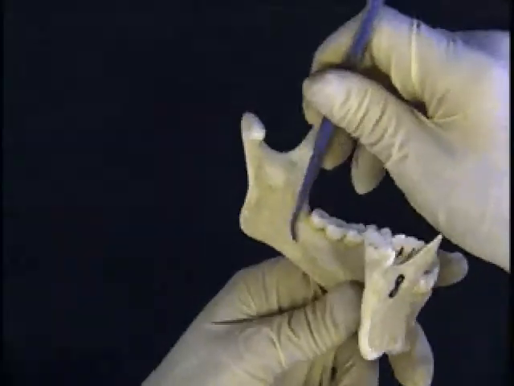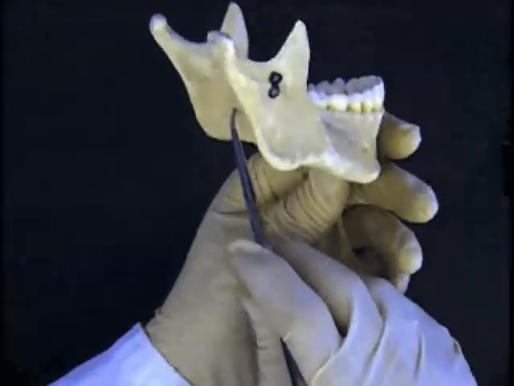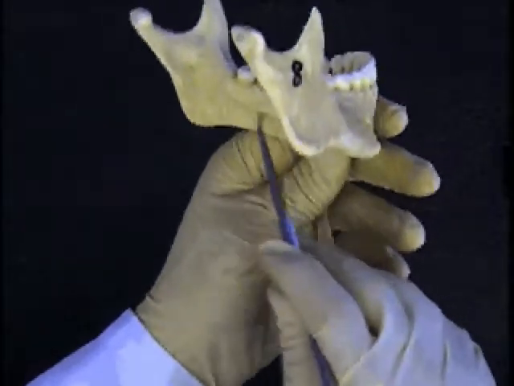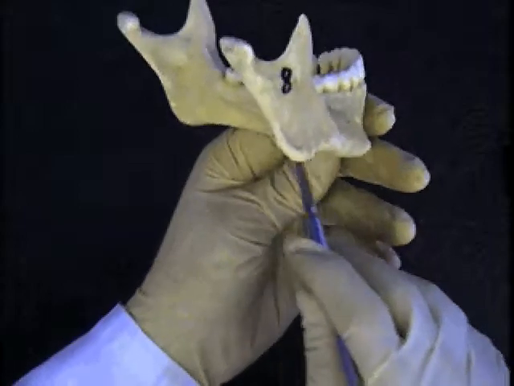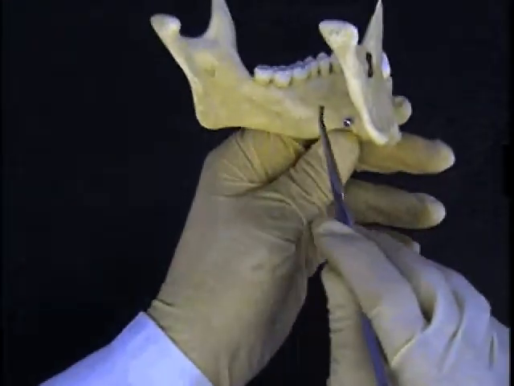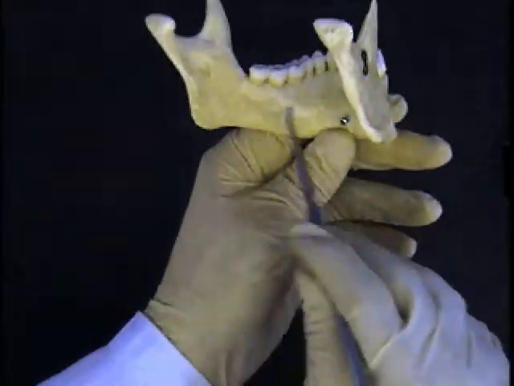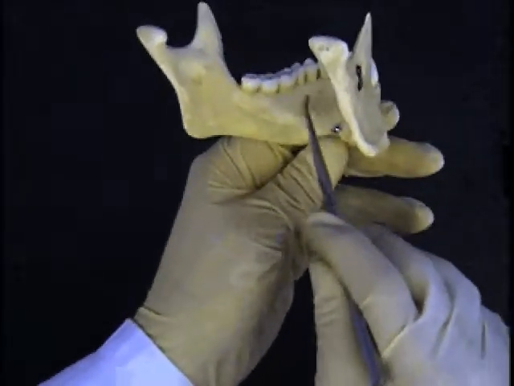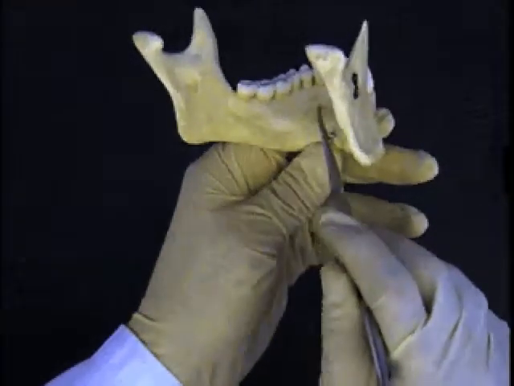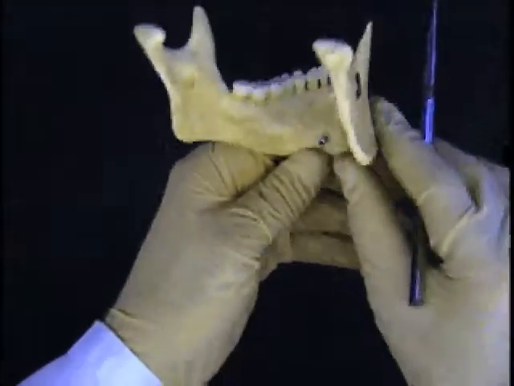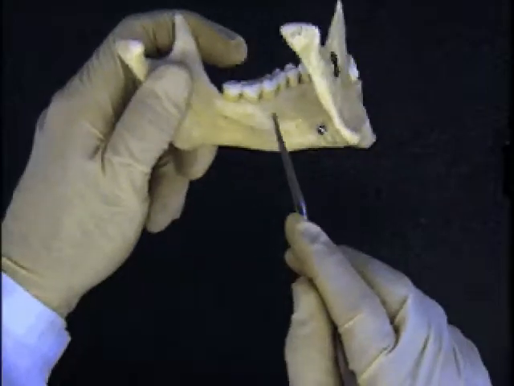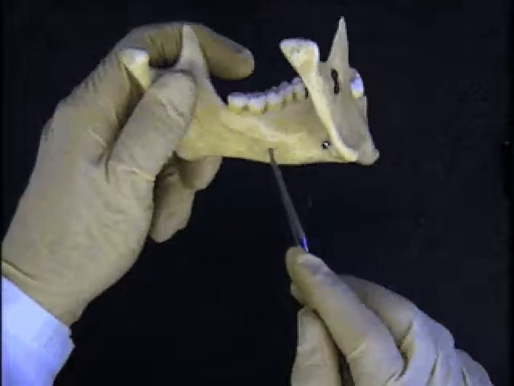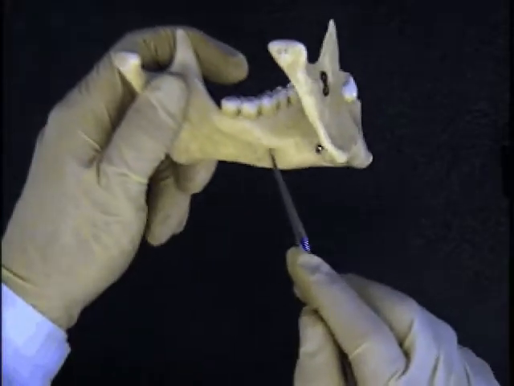As the mandibular canal goes through, it actually ends up creating a ridge along the medial surface of the mandible, which is called the mylohyoid line, all along here. Above the mylohyoid line, in this area here, you have an area for the sublingual gland, which is called the sublingual fossa. Underneath the mylohyoid line, you have another fossa for the submandibular gland, called the submandibular fossa.